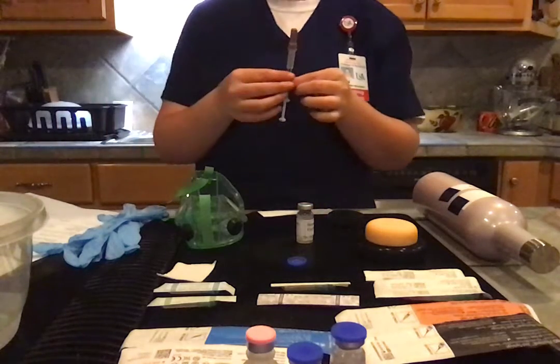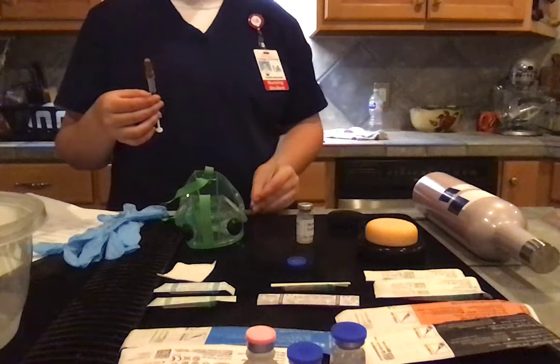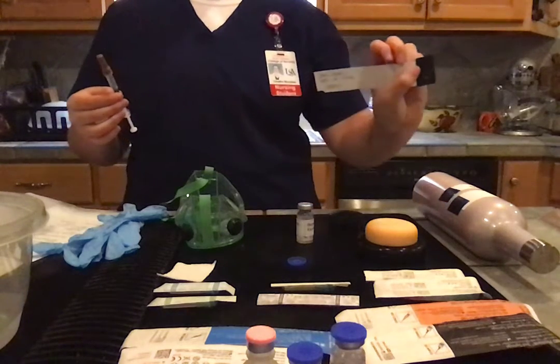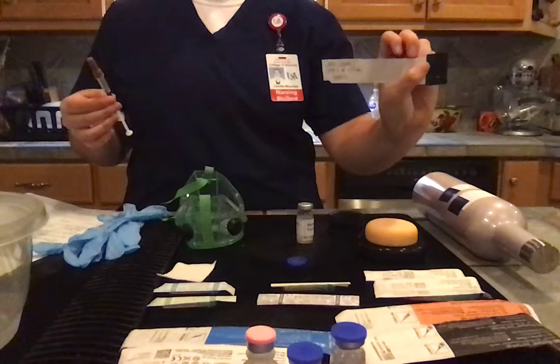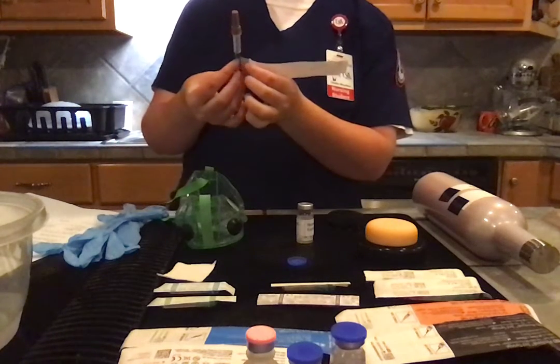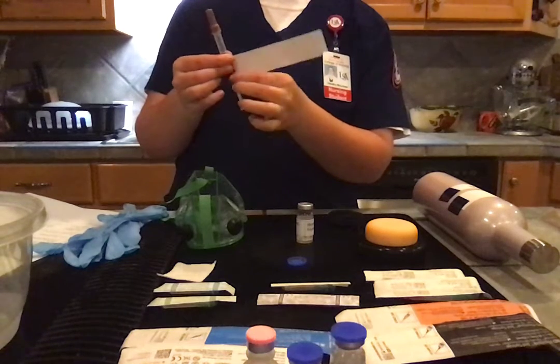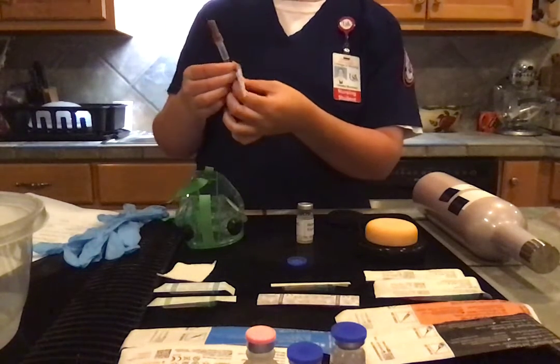So what I would do would be to make a label with the patient's name, the name of the drug, and also the dose of the drug, and I'm going to place this on my syringe for whenever I leave the medication room.